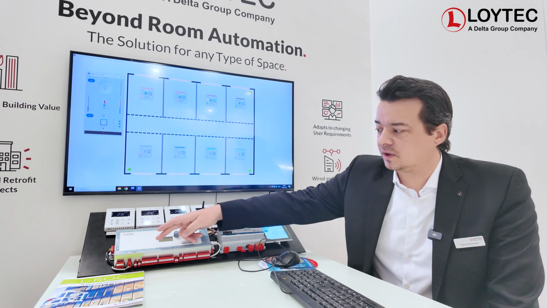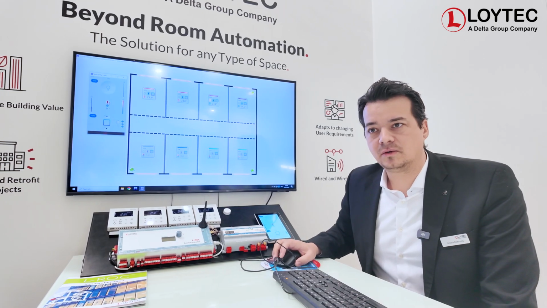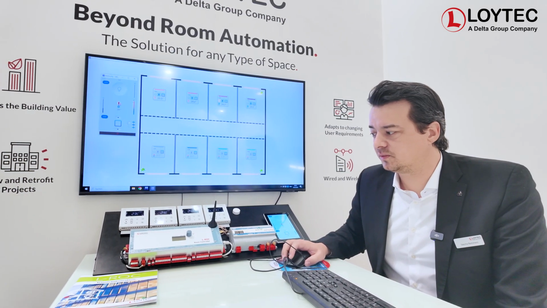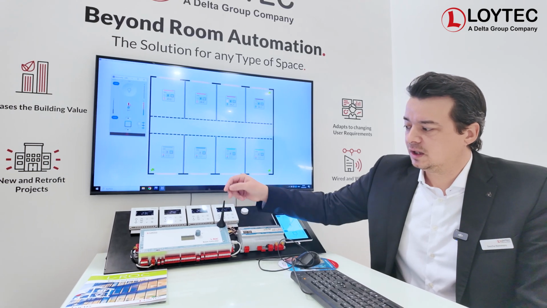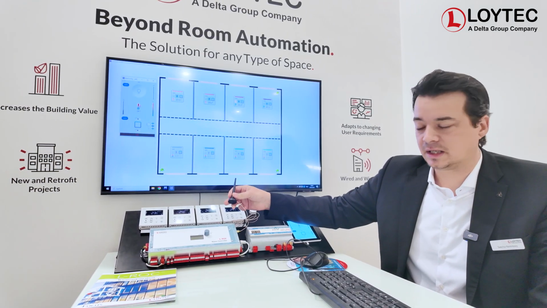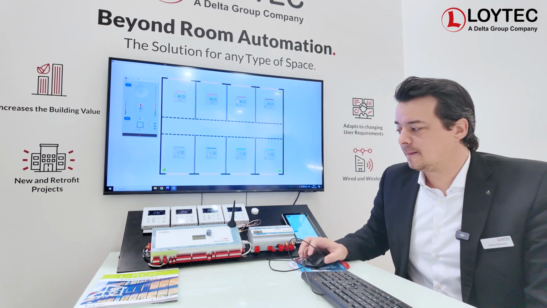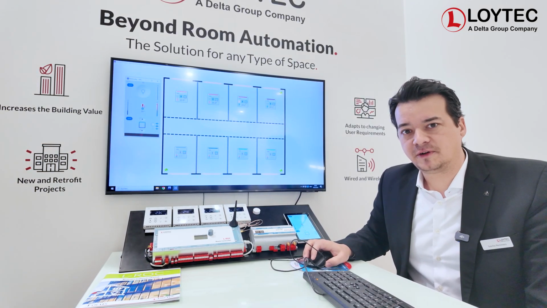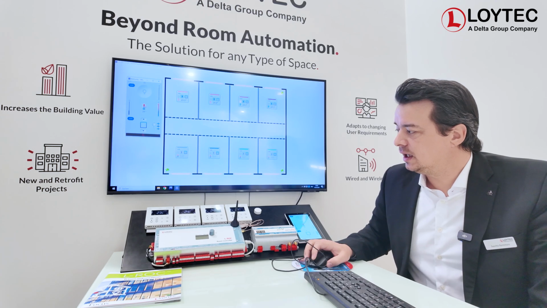We have a KNX port if you would like to integrate a room operation panel via KNX. We have MPBus on board for HVAC applications. We have an EnOcean antenna here to be able to integrate different EnOcean devices.